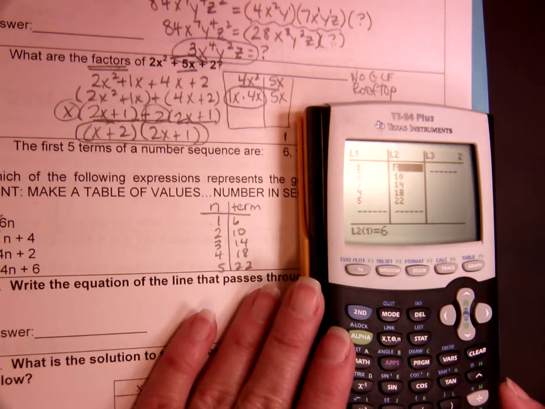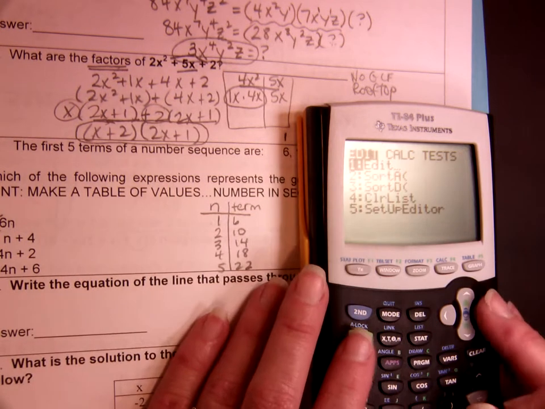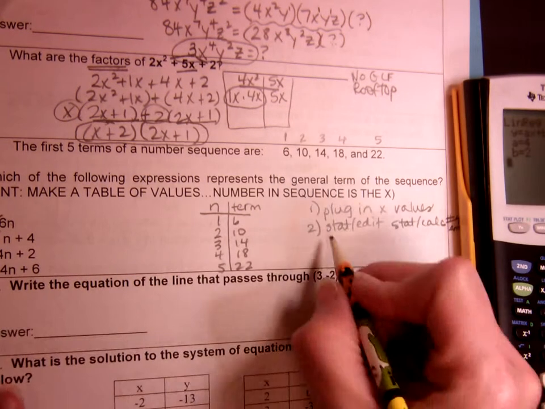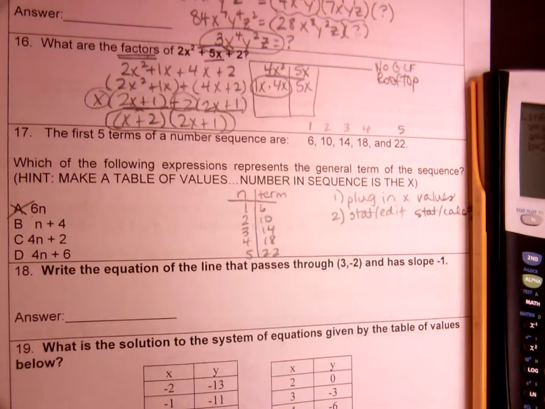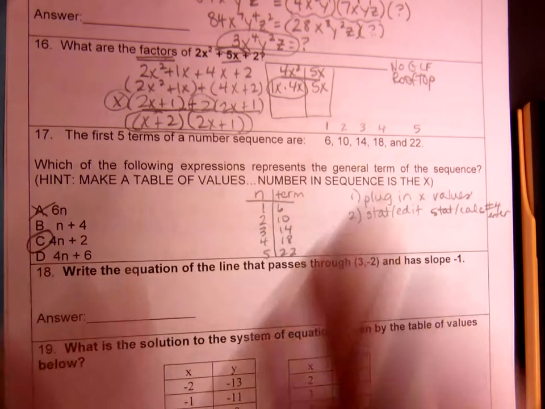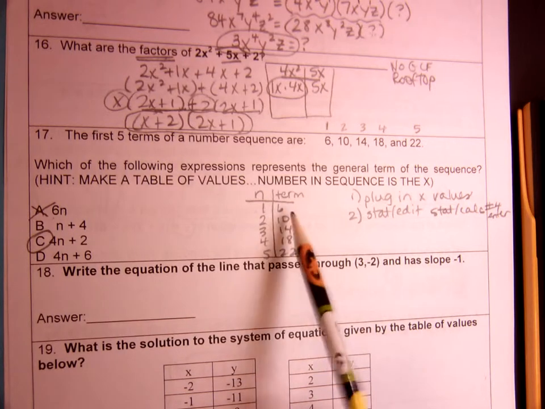Then to get the equation, I could go to stat and calculate, number 4, and then press enter, and it would give me the equation that I was looking for, which in this case is 4x plus 2. Okay, so that stat edit goes immediately to the answer, where on the number 1 strategy, you would have to plug those numbers in.